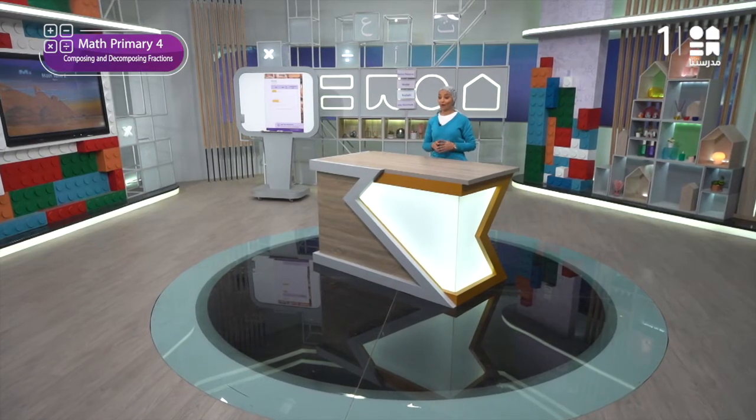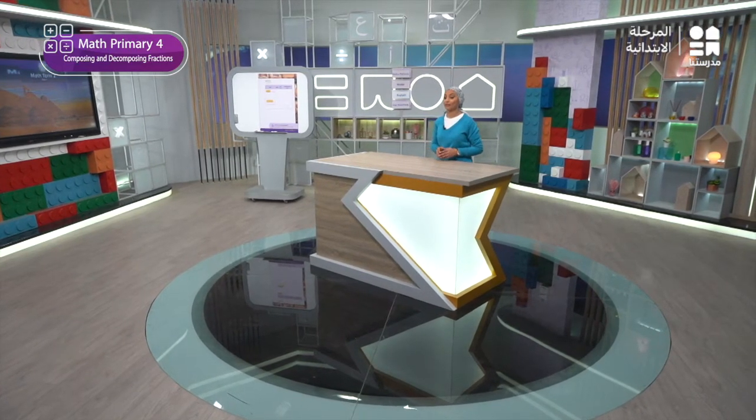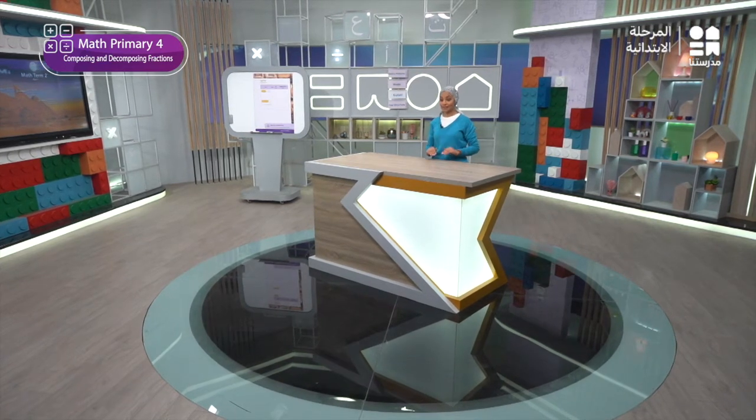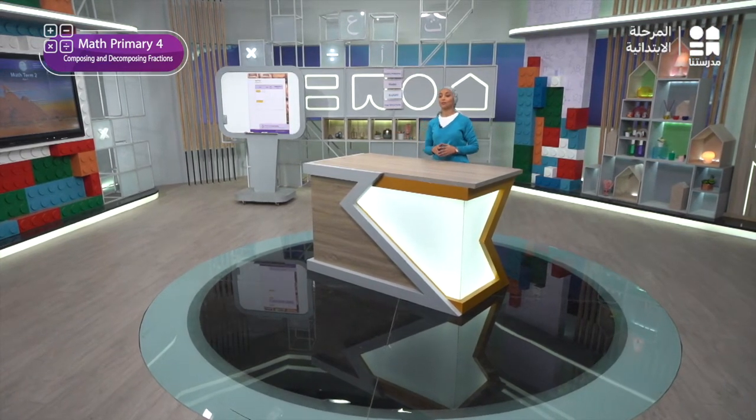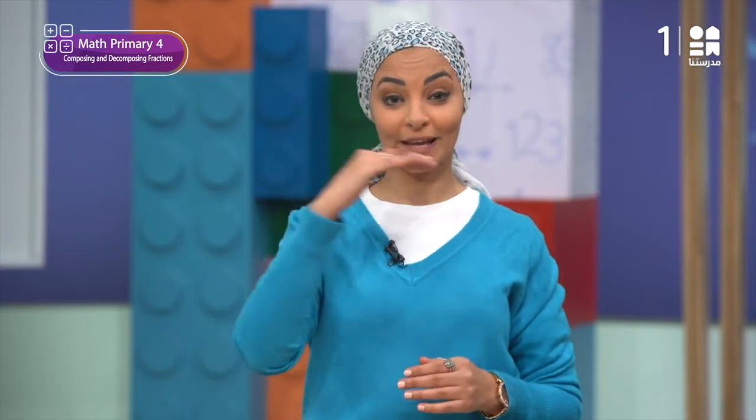Now, after we have finished, let's see what we have written about the numerator and the denominator. We have studied before that these are the components of the fraction. They are separated by a line.